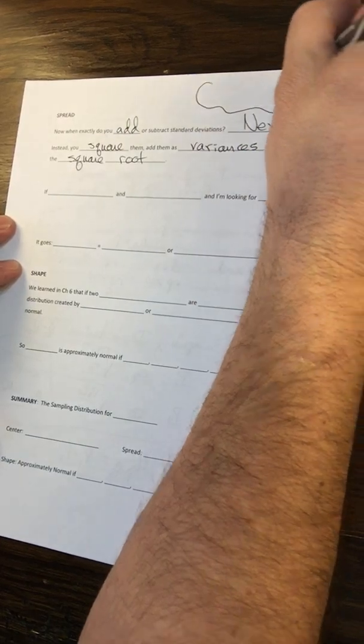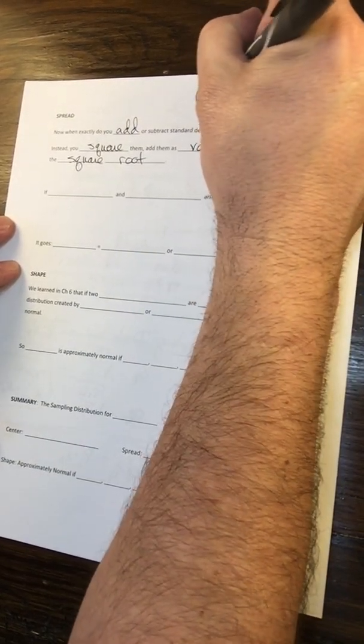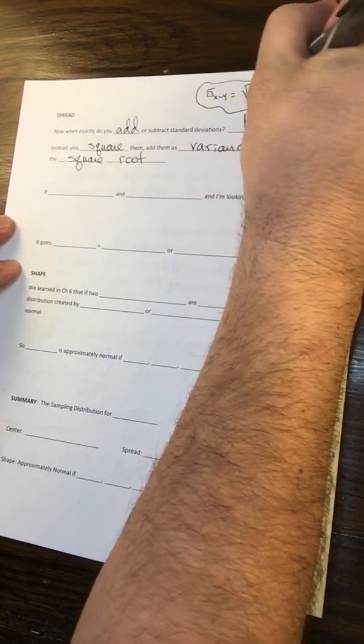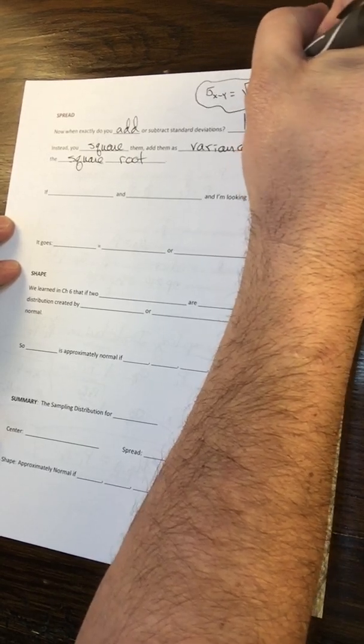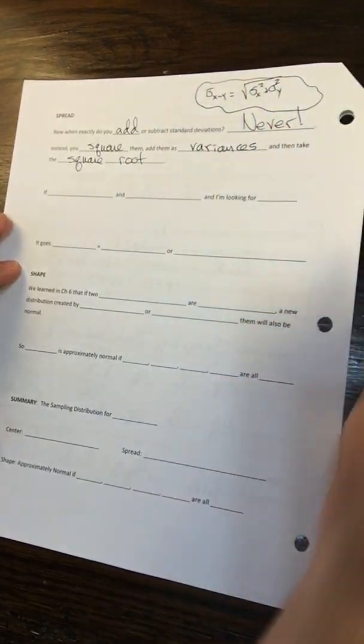You learned, and I'll put it in another little thought bubble up here, that the standard deviation of x minus y was the square root of the standard deviation of x squared plus the standard deviation of y squared, right?